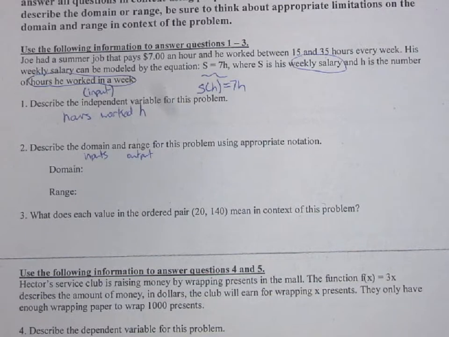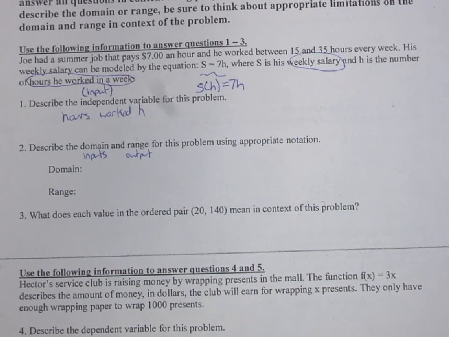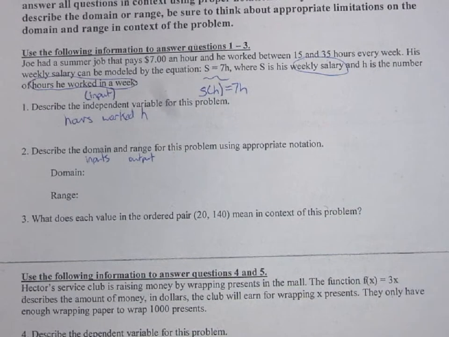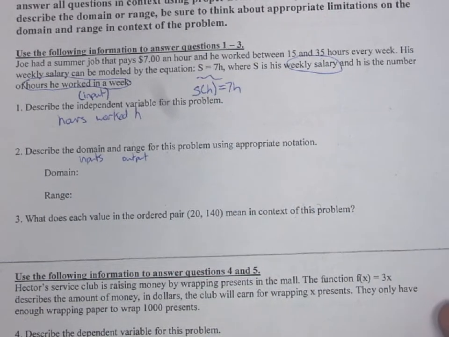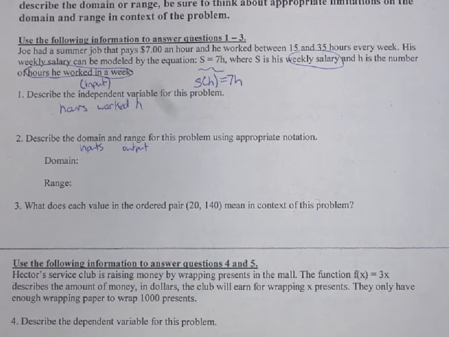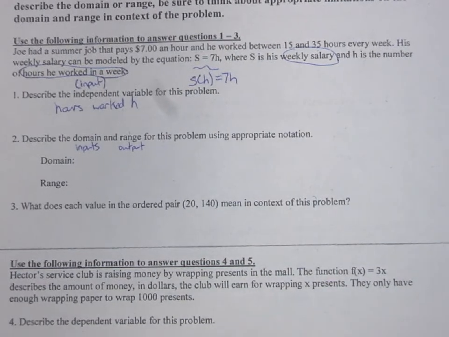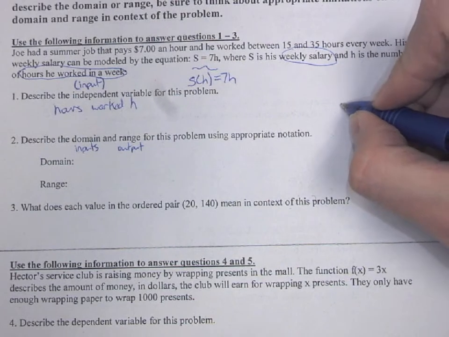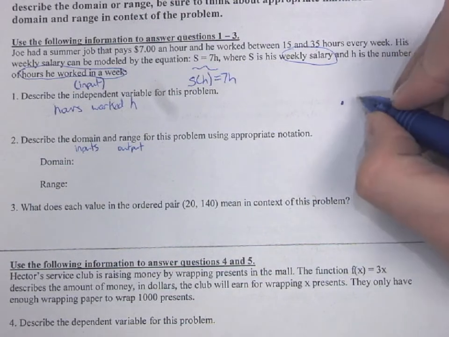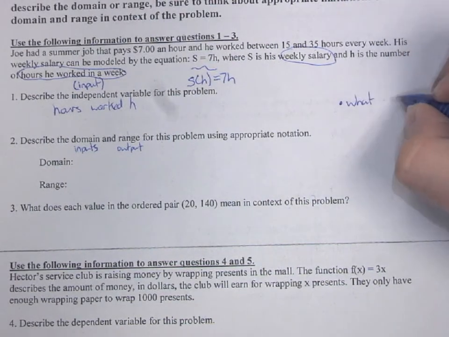But what we want to know is, what are the limitations? Okay, we have to think about the context of the problem with the information that they're giving us. Okay, so here's some questions that you should ask yourself. Anytime you're trying to find domain and range from a real-world scenario, here's some things to ask. Okay, first thing you might want to know is what values don't make sense.